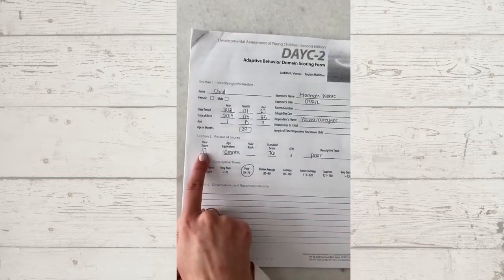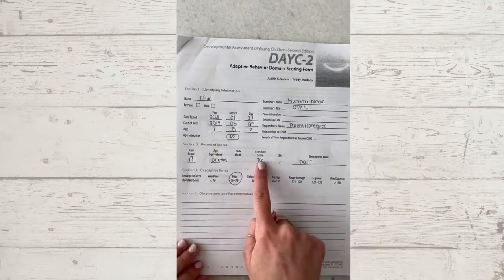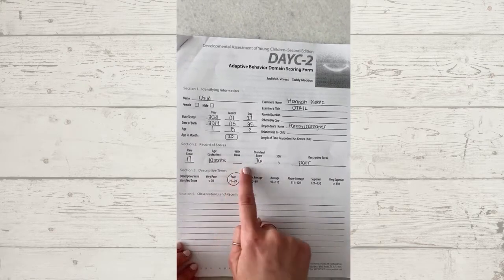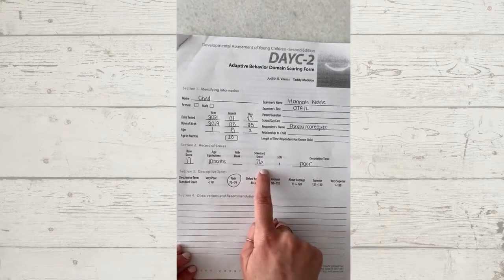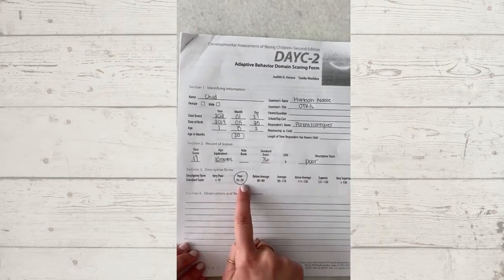I will bring my raw score here and then use my booklet to go find the standard score and the age equivalent and percentile ranking if you'd like. As you can see, the child got a 76 as his standard score, and here it shows that that is in the poor range.